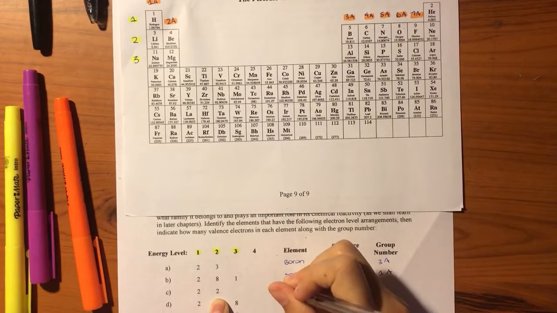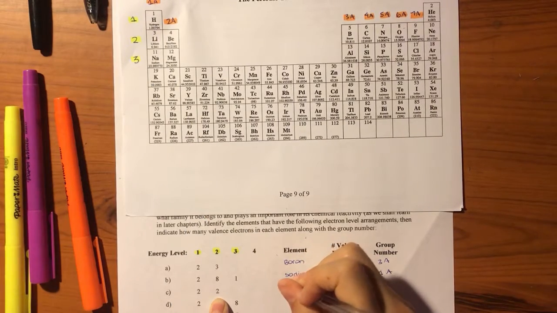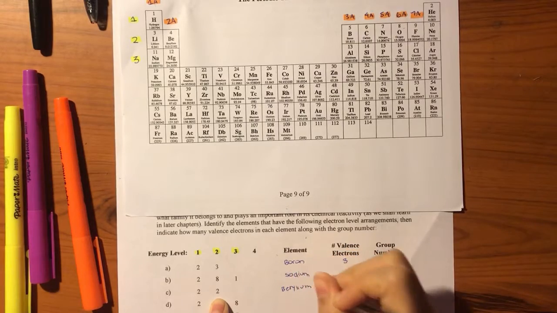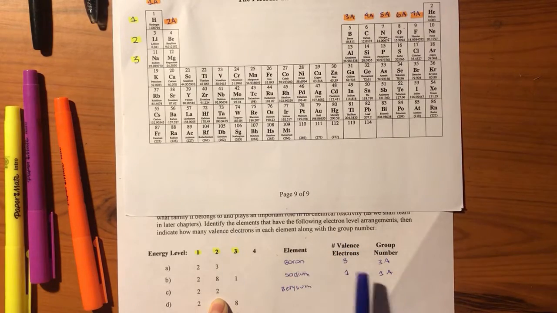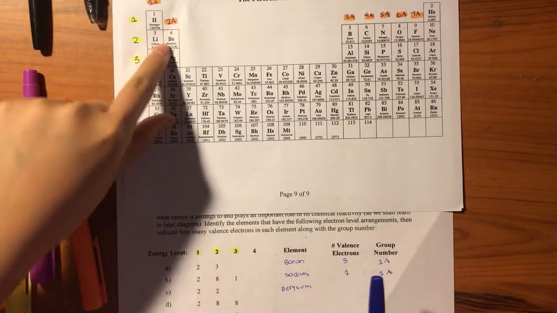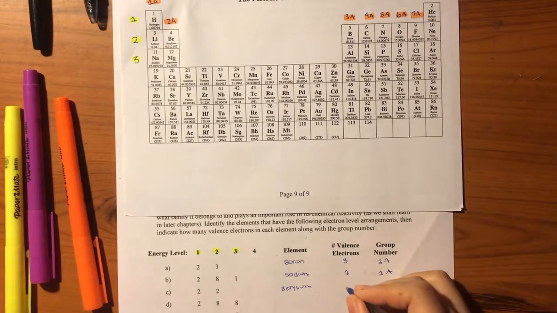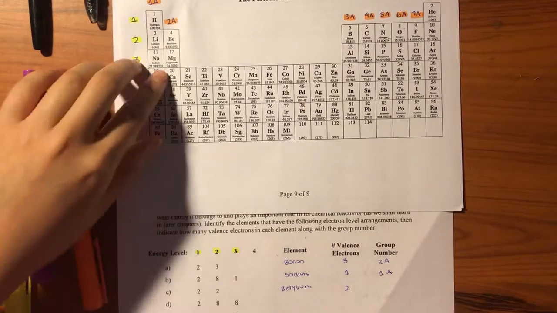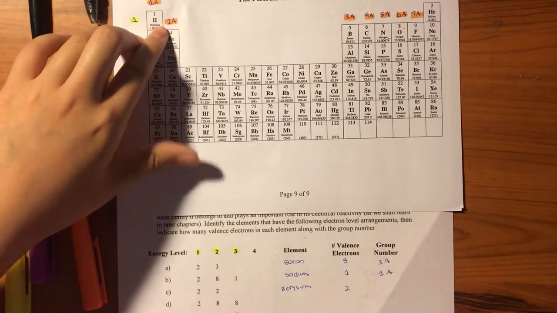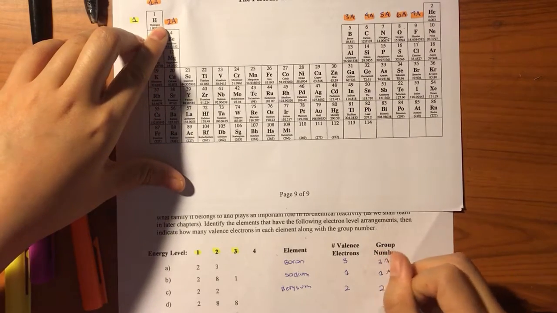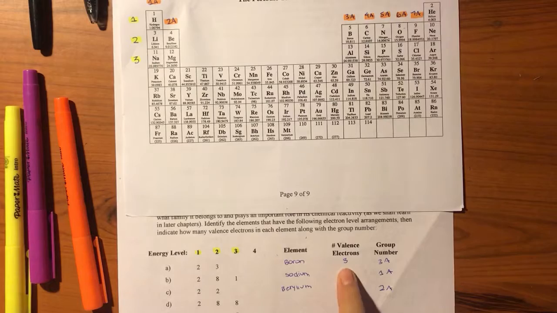So the element will be beryllium, with the valence electrons of 2, and the group number of 2A. So you can notice that the valence electrons is always the same number as the group number, but without the A, without the letter.